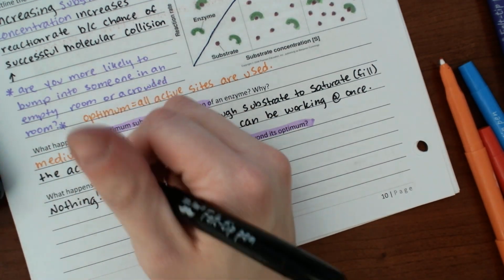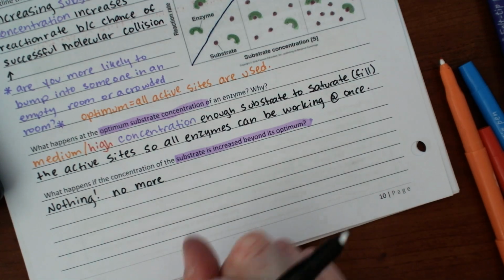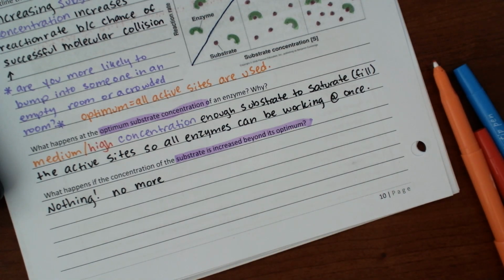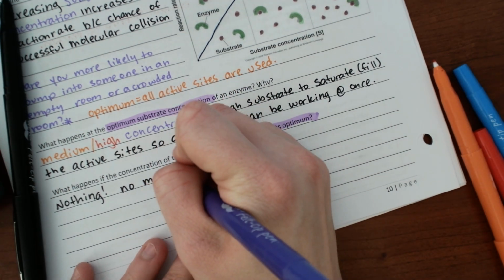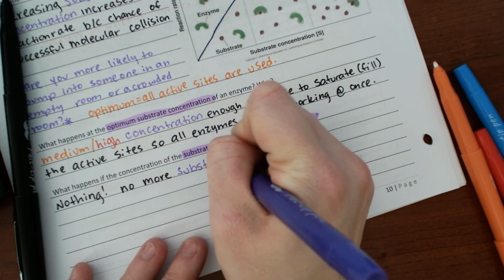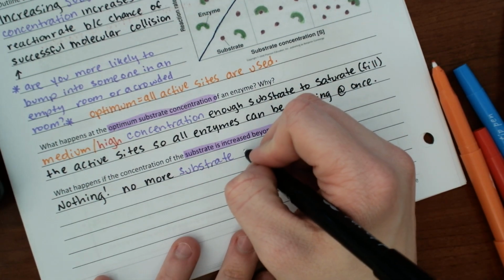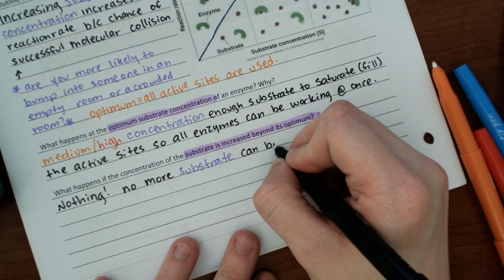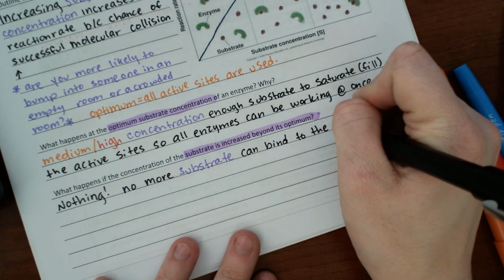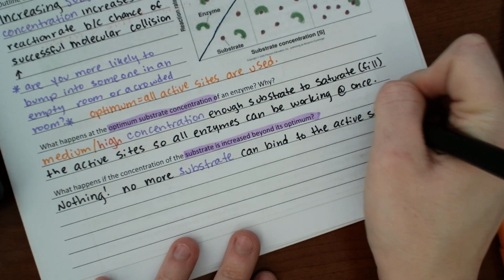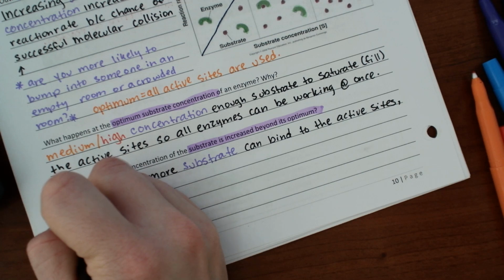No more substrate can bind to the active site, so the rate will not increase.